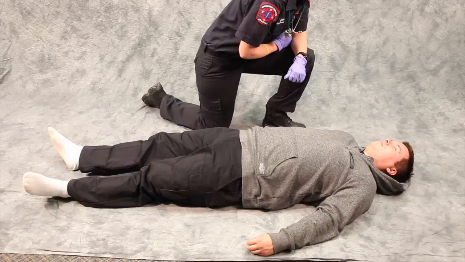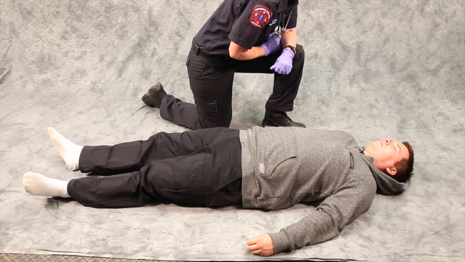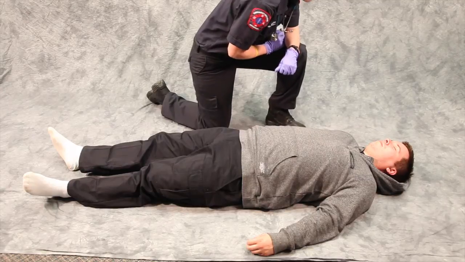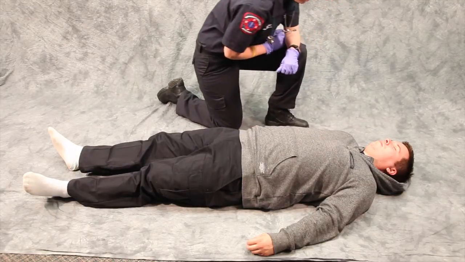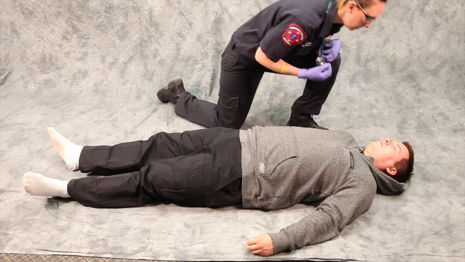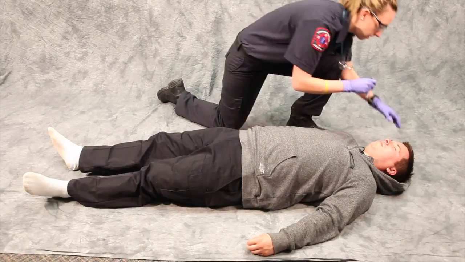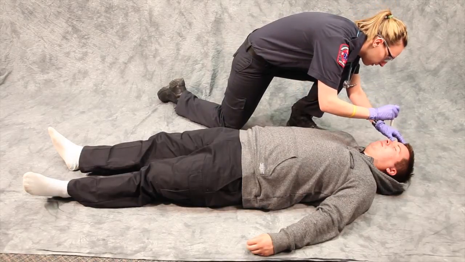Observe for DCAP-BTLS: deformities, contusions, abrasions, punctures, burns, tenderness, lacerations, swelling. Also pain, rash, injection marks, injury, medical alert tags, medication patches, edema, and scarring. And I'm just visualizing for that first. And do I find anything? Oh. And I'm gonna look on the face. I'm gonna check the pupils to see if they're equal, round, reactive to light.